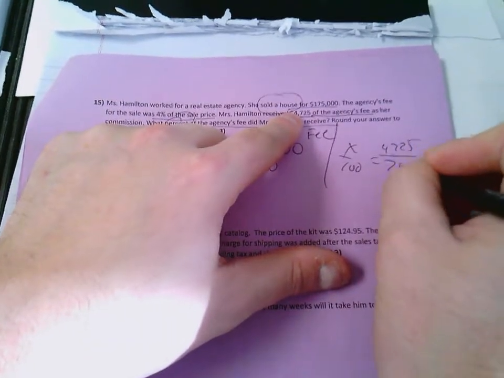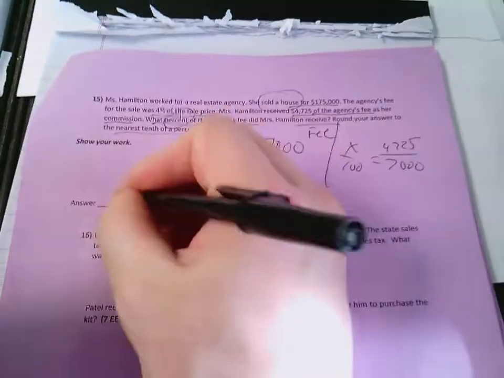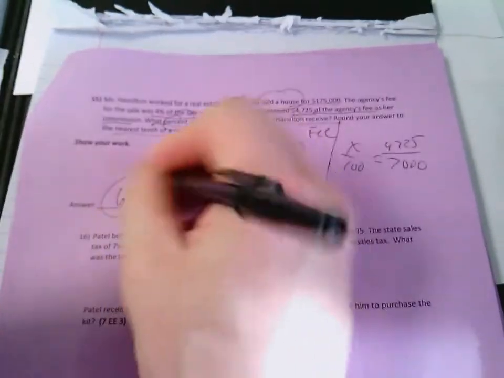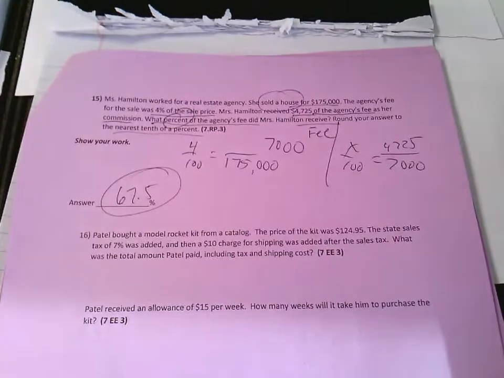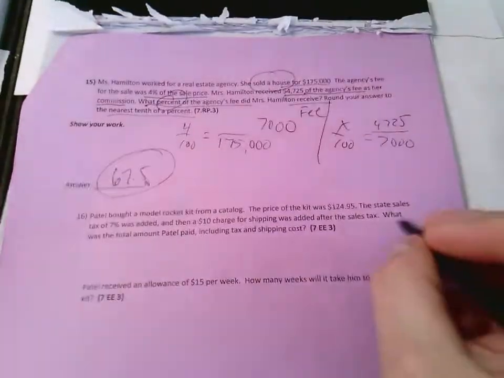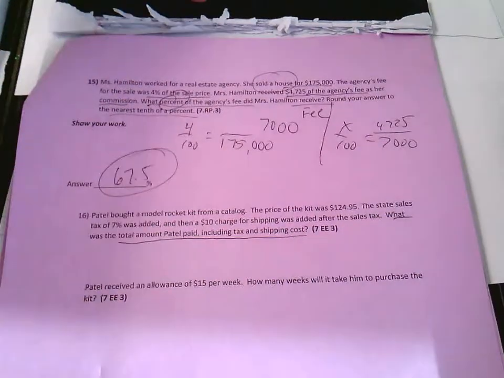The 7,000 goes on the bottom. And cross multiply, divide, you get 67.5%. All right, tough problem.